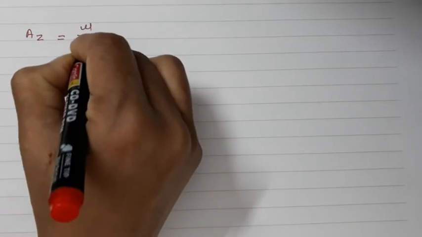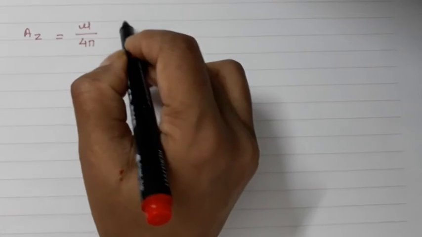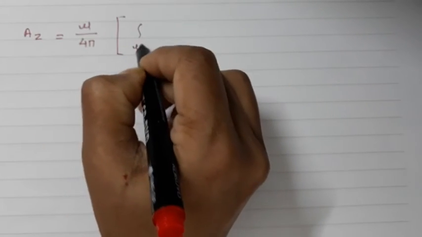But the current is not the same over the entire length. If I am assuming the current, it will not be the same for the entire length, so I need to assume that for the lower half and the upper half the currents are different, so you need to split this equation. So A_z is equal to mu by 4 pi, integral from minus L by 2 to 0.